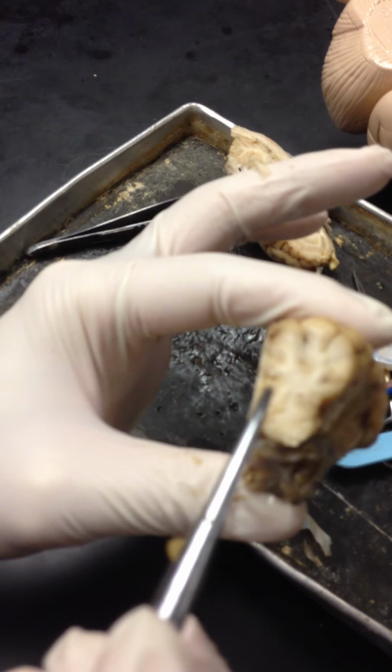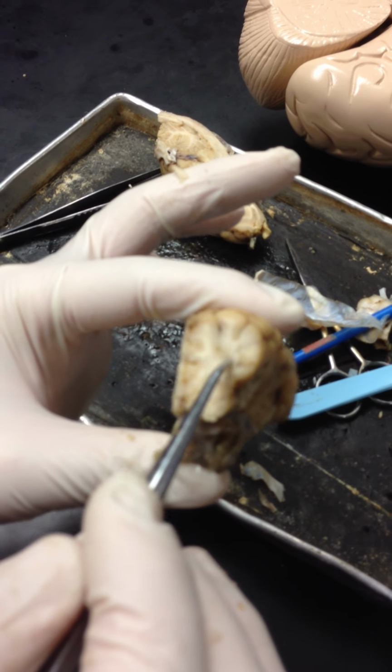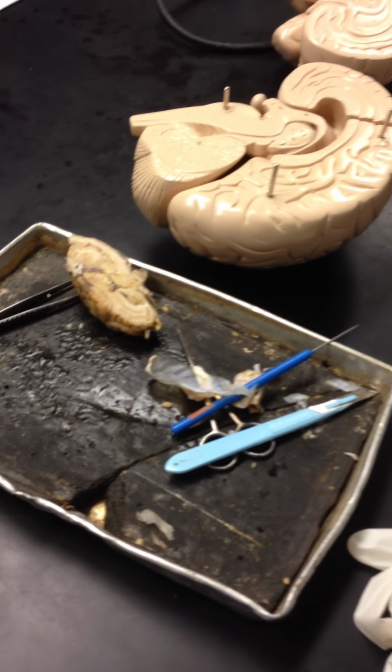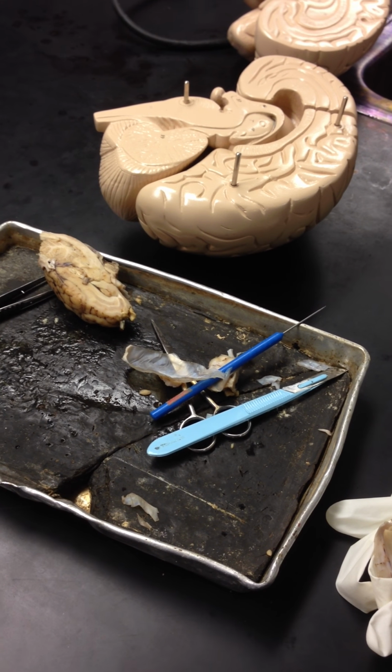And I'll go to you in a minute. Outer gray matter, or cerebral cortex, white matter, and inner gray matter.